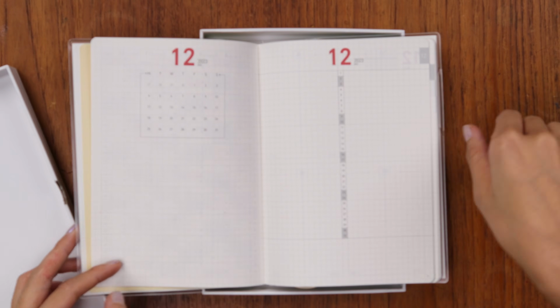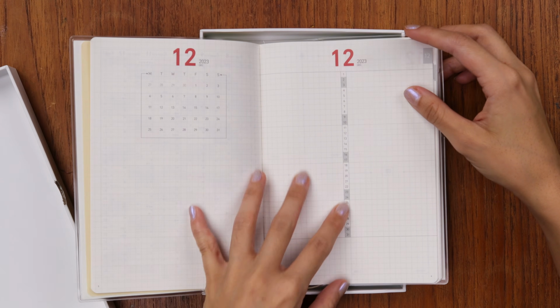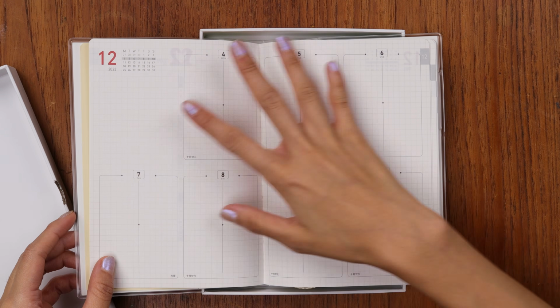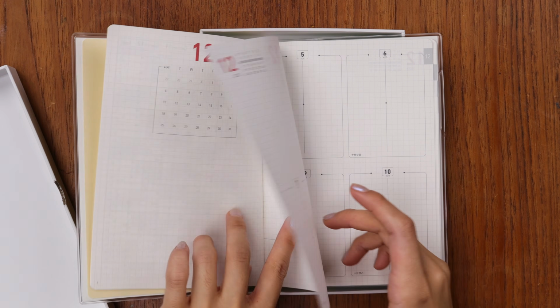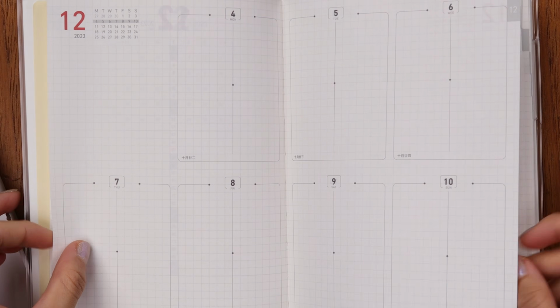And then it goes right into the month. So this is the monthly calendar section. This is the vertical Gantt chart here off to the right. And then this is the week section. So for December, this is the monthly view, and then it goes into the weeks.